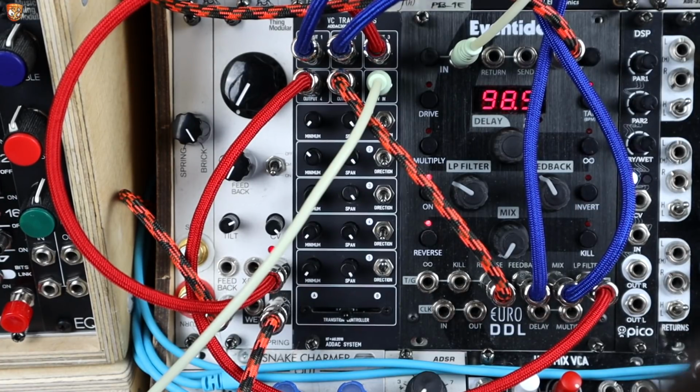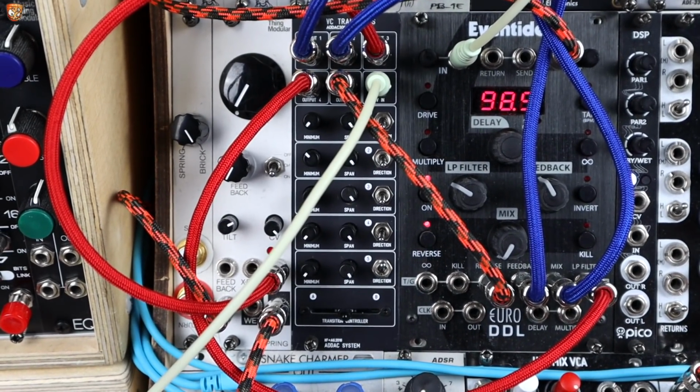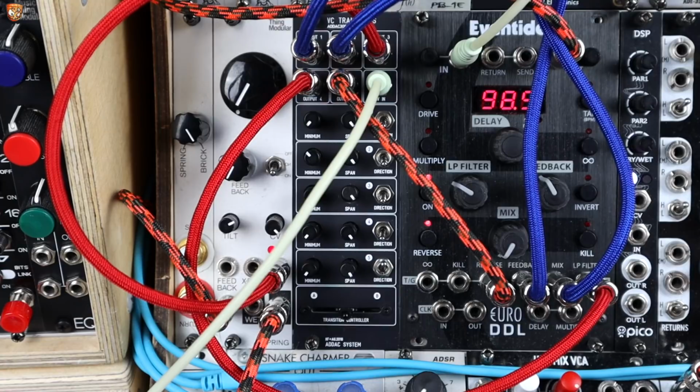So that's it for this video of the VC Transitions from ADDAC System. A great performance tool, custom macro control making module that quite instantly I wanted several of as a performable effects controller, performable drum machine modulator, and all these different patches.